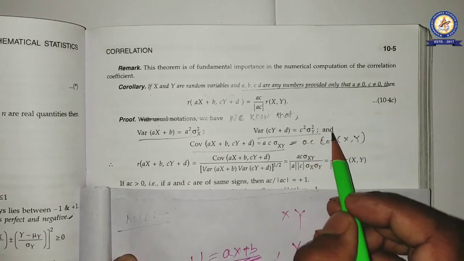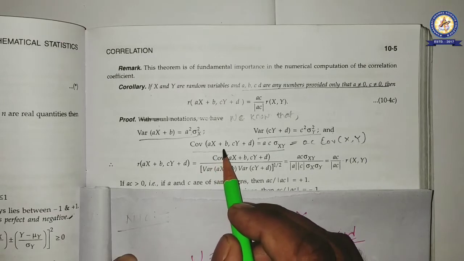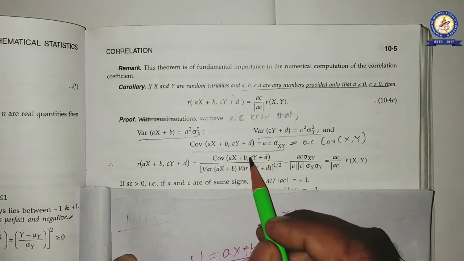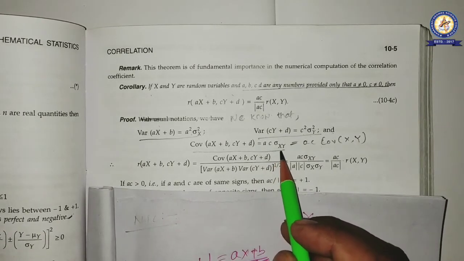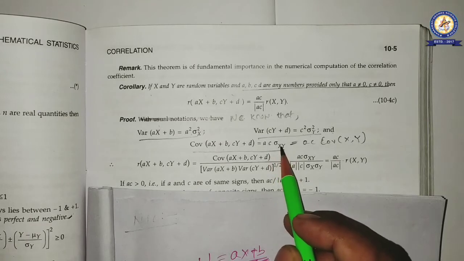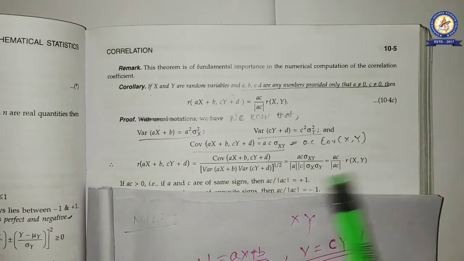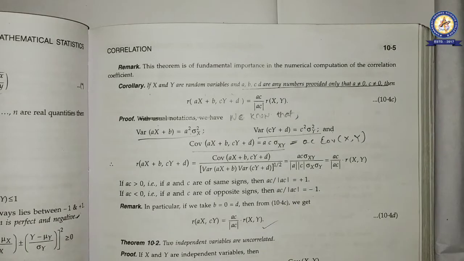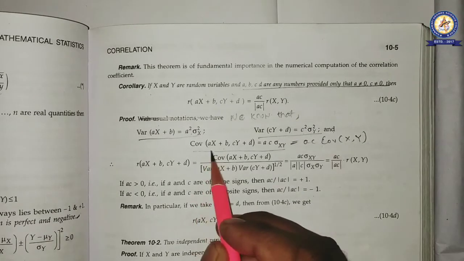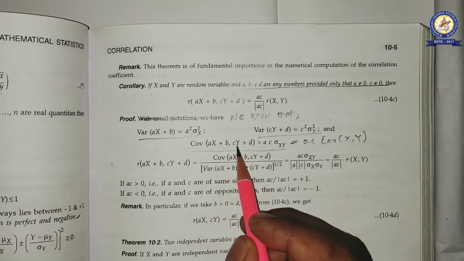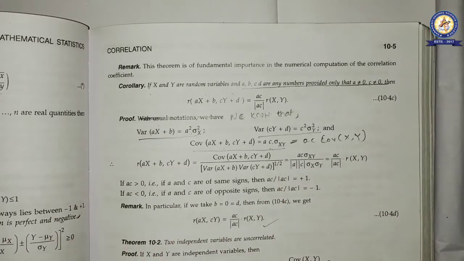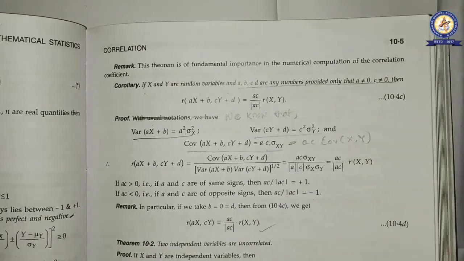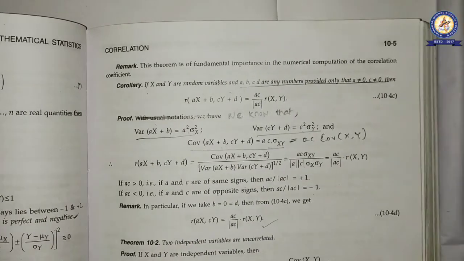Okay, and covariance of ax plus b, cy plus d will be ac into covariance of xy, which we already proved in our last class.